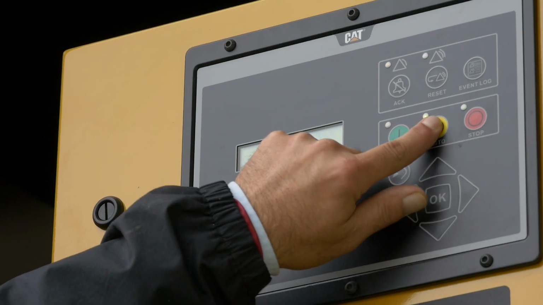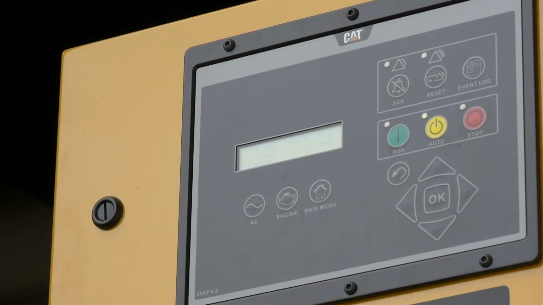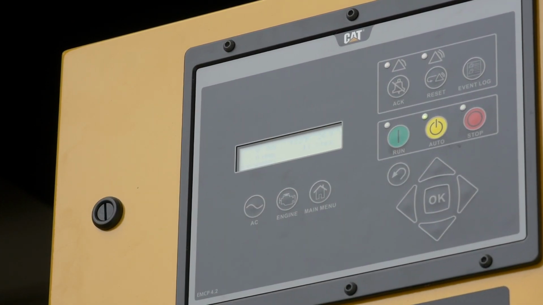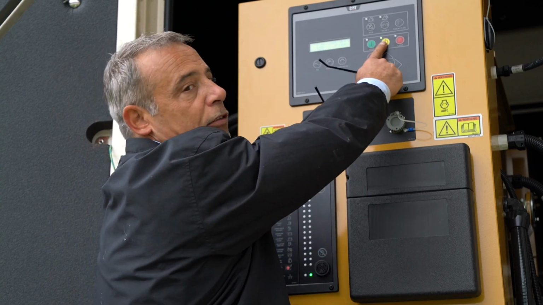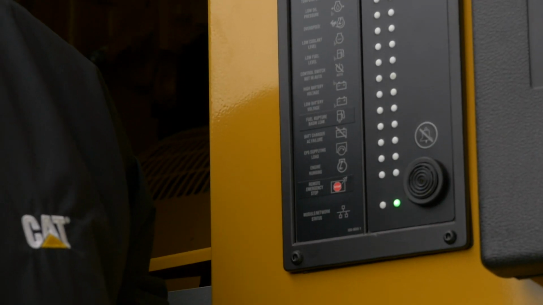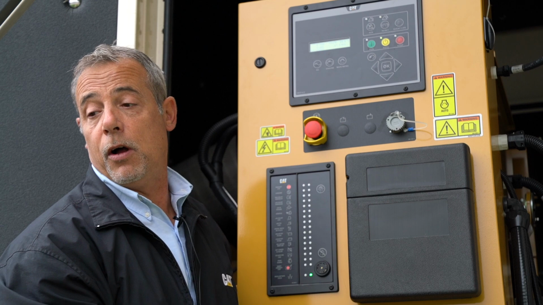Put it back to auto, hit acknowledge. All the lights should go out on the panel. The only two lights you're going to have lit are the green light for the communications and the green light for being in auto. If you have any other lights lit, there's still an issue going on.